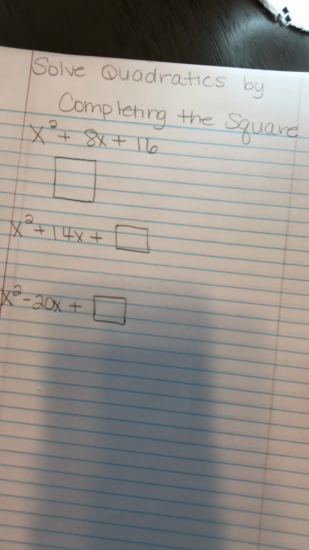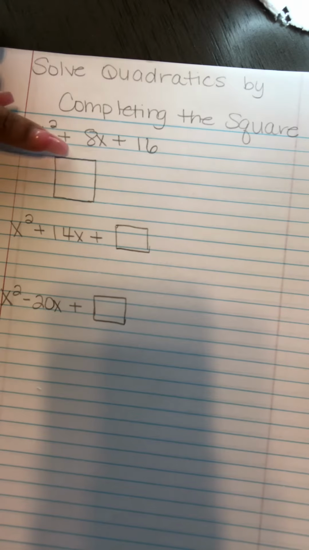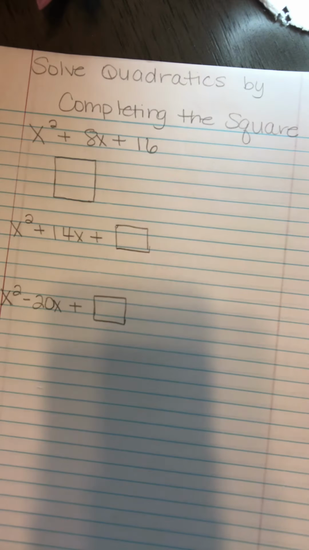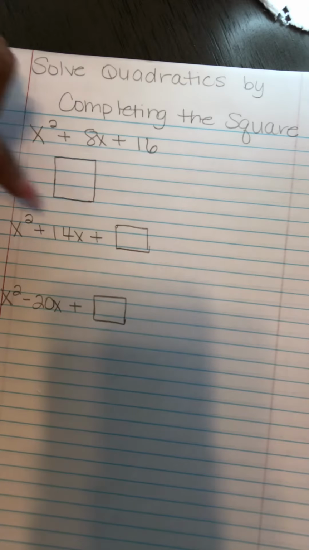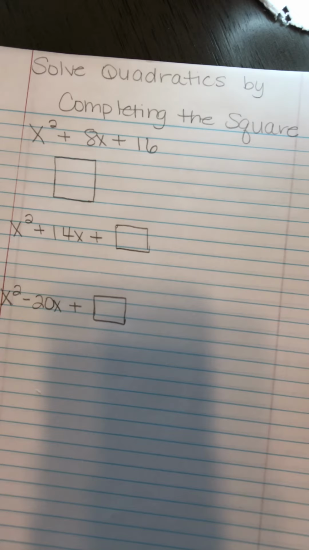Since we're talking about completing the square to solve our quadratic functions to find our roots and our zeros, let's talk about some things that we know about a square. First, we know that a square has 4 sides. We know that all my sides are equal, and I find my area by multiplying my length times my width. I find my perimeter by adding all the sides. Those are just some basic things that we know about a square.